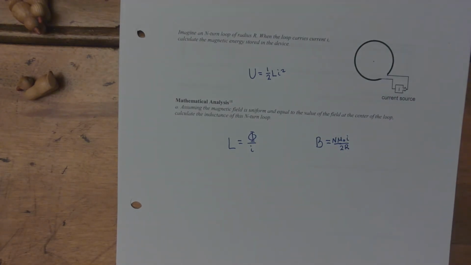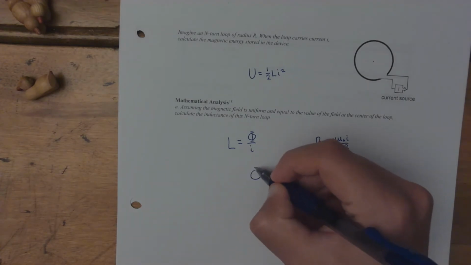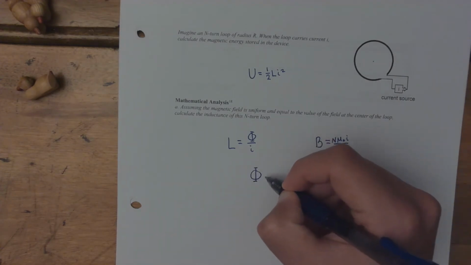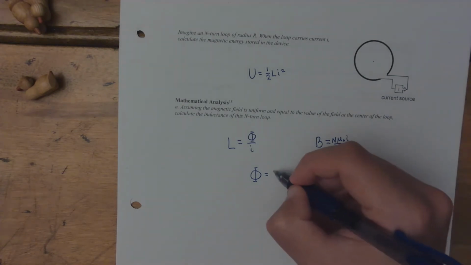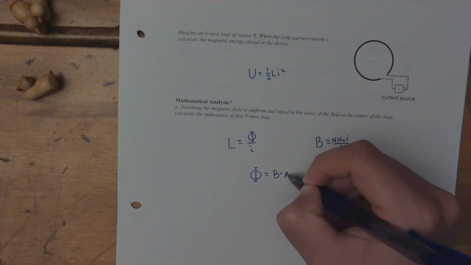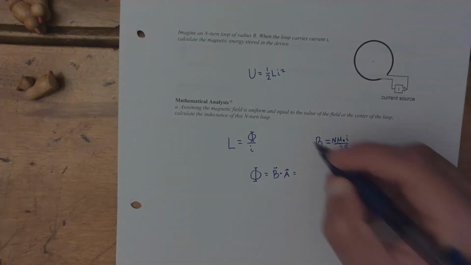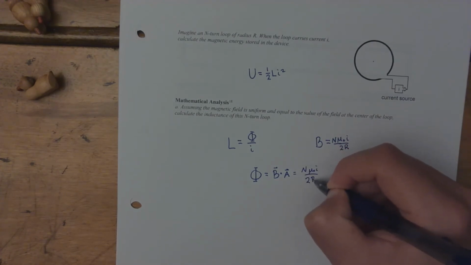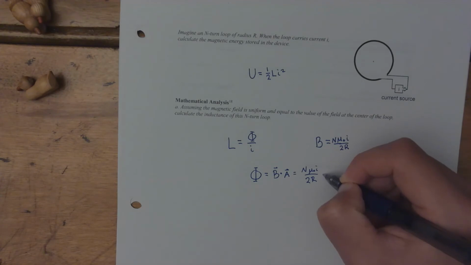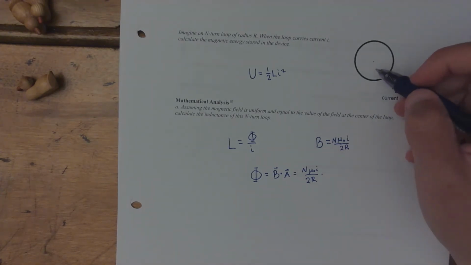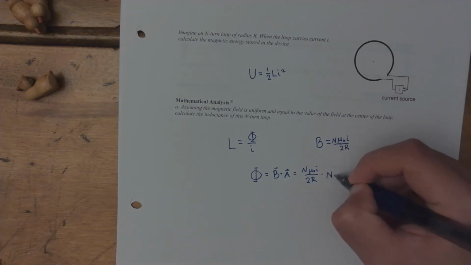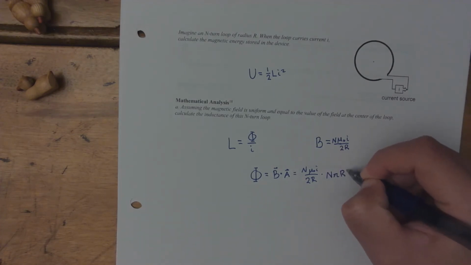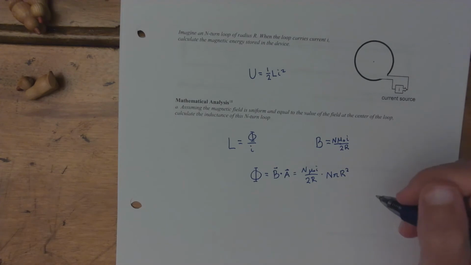To calculate the magnetic flux, remember from the induction section, the flux is equal to B dotted with A. B is equal to n times mu naught I divided by 2R, and A is the area of the loop, which would be n times pi R squared.